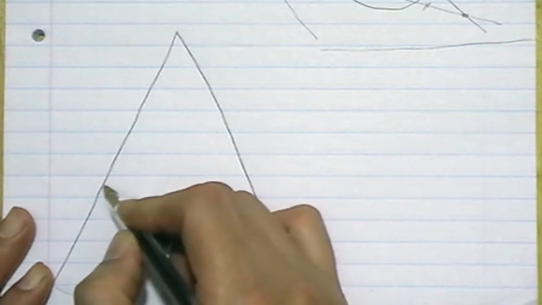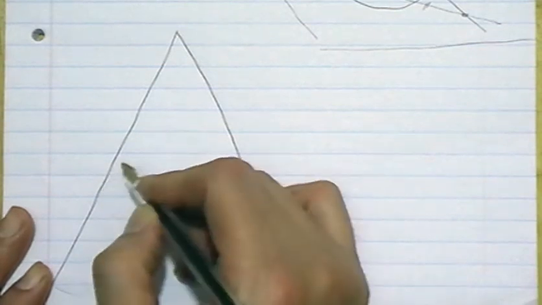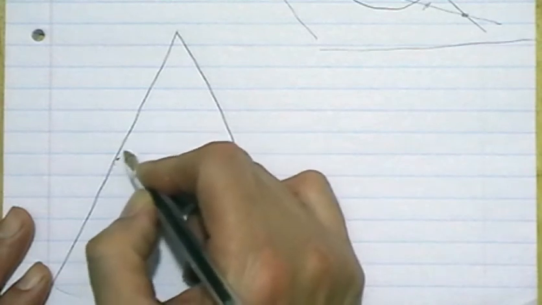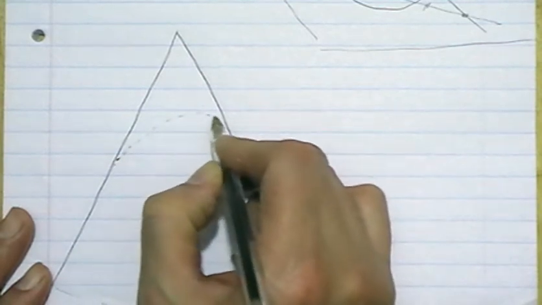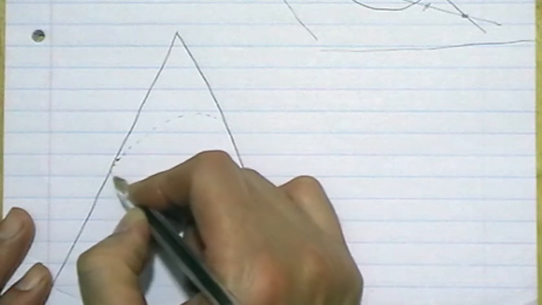I have this conic section here that I want to prove.